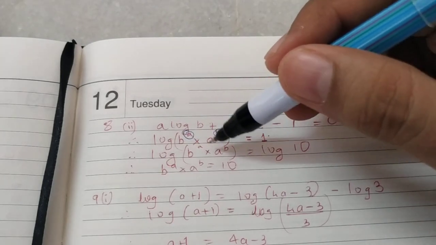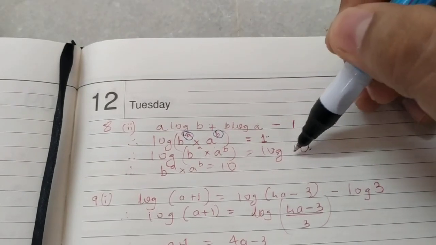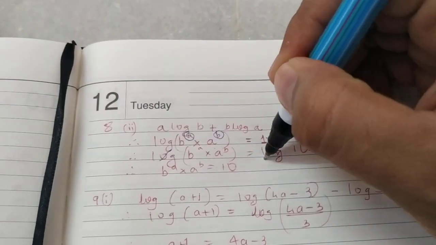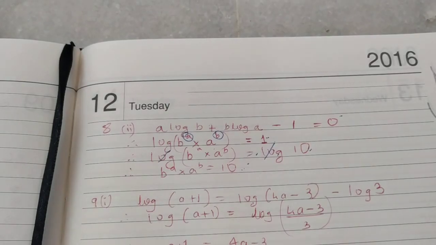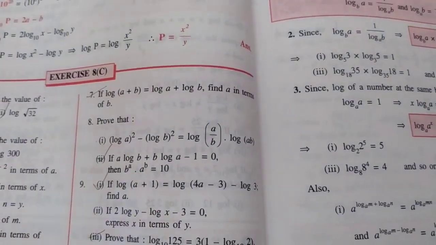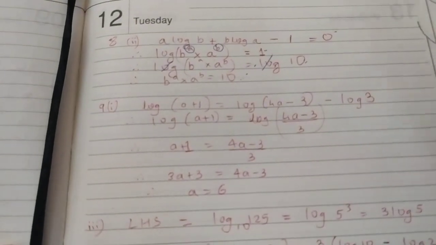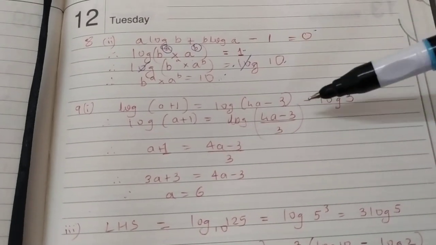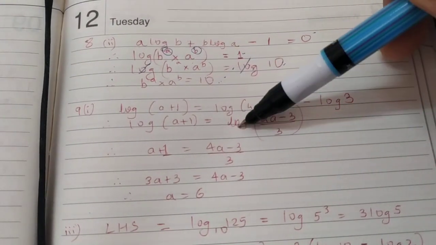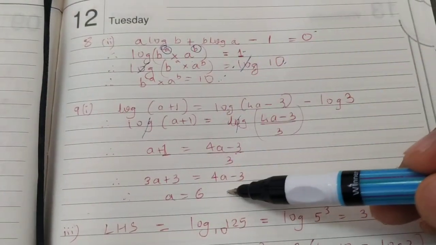Well, to get rid of log, I want log on both the sides. So here let me write it as log 10, because 1 is nothing but log 10 to the base 10, of course. So log disappears by comparing and we get this, and this is what is asked. Now 9.1, if log of this is equal to log of this, find the value of a. A very simple sum. First of all, there's a subtraction out here. So get rid of the log, but first bring them together into a single log. The log disappears and only variables are left. Cross multiply and get the answer of a as 6.